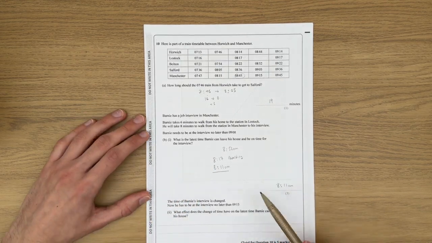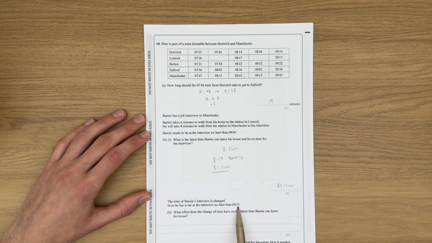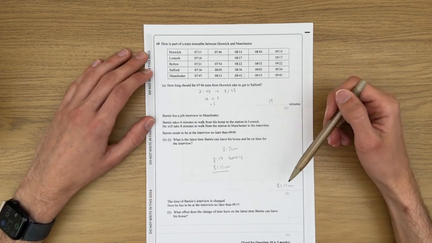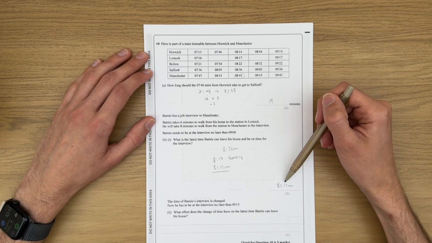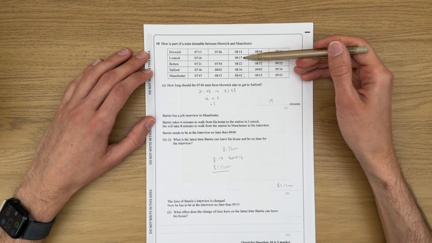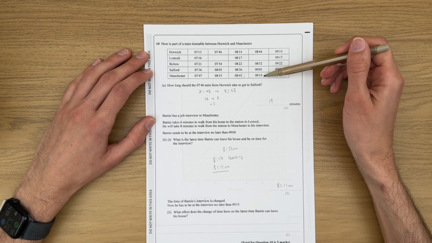Question 10 part B. The time of Barney's interview has changed. Now he has to be at the interview no later than 9:15. What effect does the change of time have on the latest time Barney can leave the house? Okay, so let's look at this. So currently he's leaving at 8:11 and getting the 8:17 train. Can he arrive at 9:15? Oh, it looks like there is one that arrives at 9:15, but that would be too late.